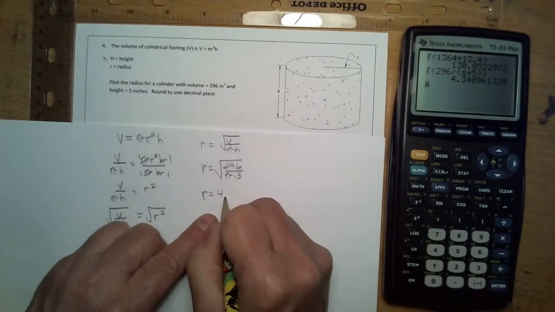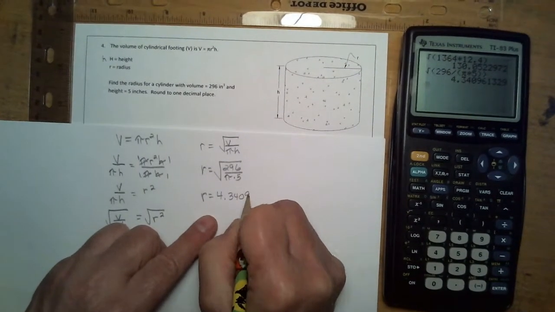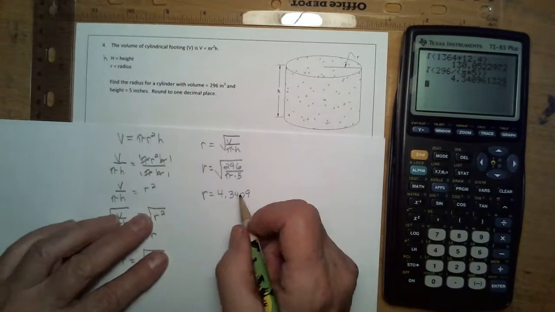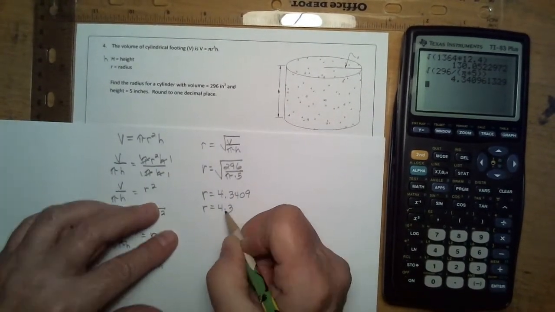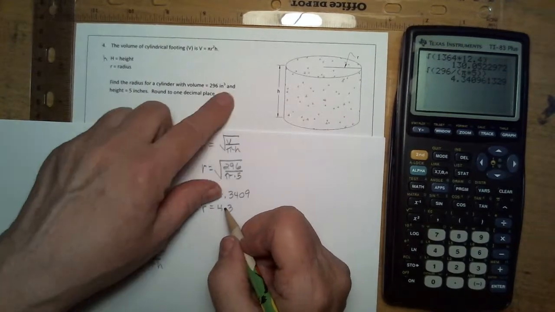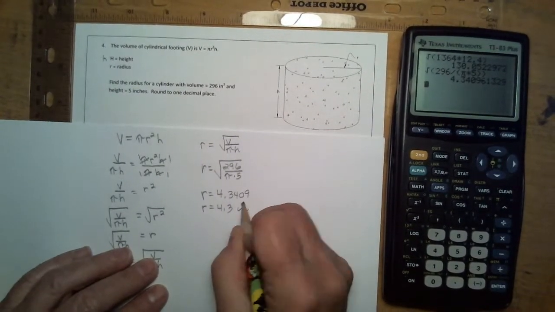So radius is equal to 4.3409. Go back into the problem and read the directions. It says to 1 decimal. So radius is equal to 4.3. And my units on the radius, everything in here is in inches. So my radius is in inches.